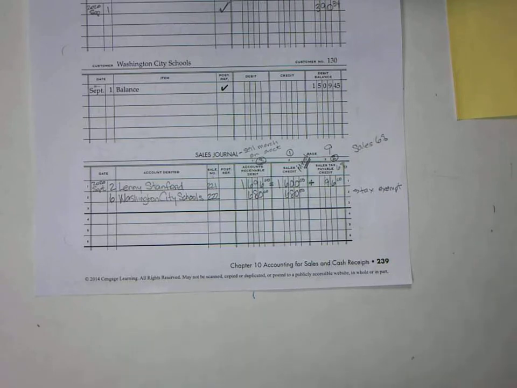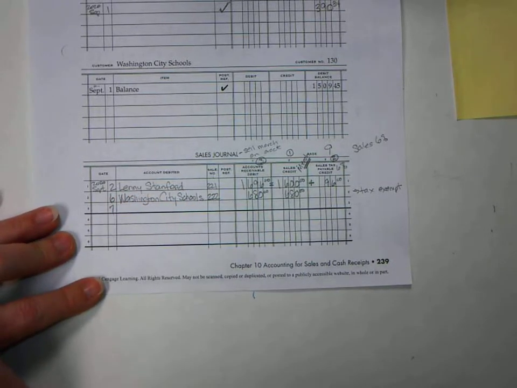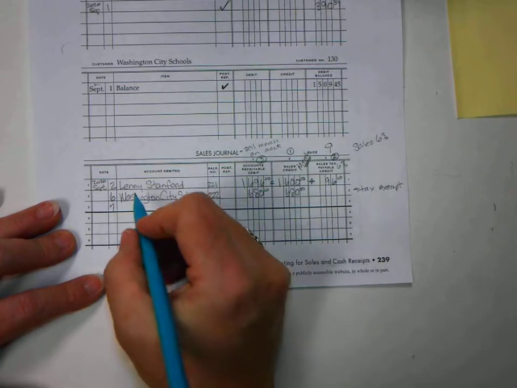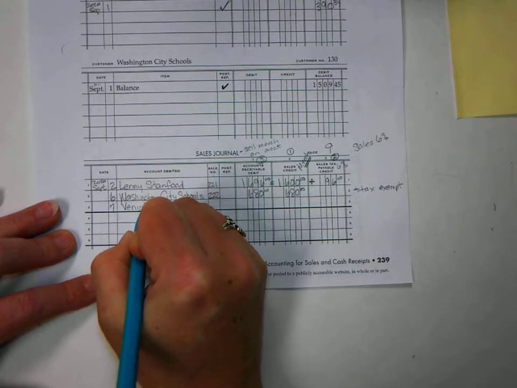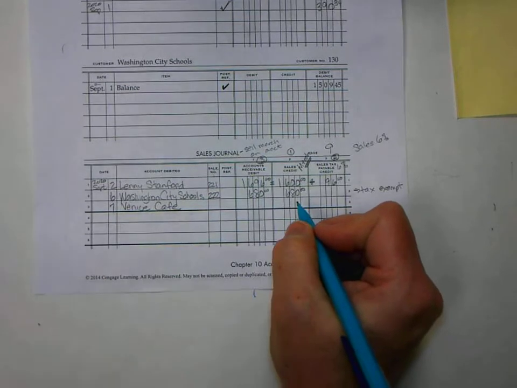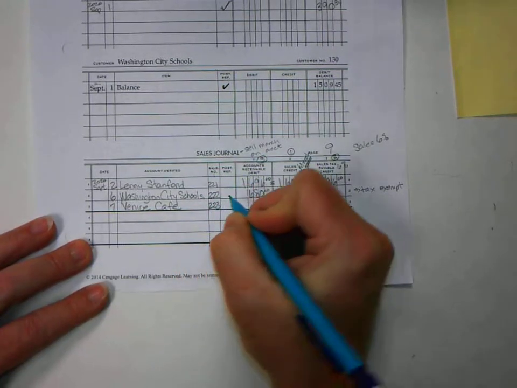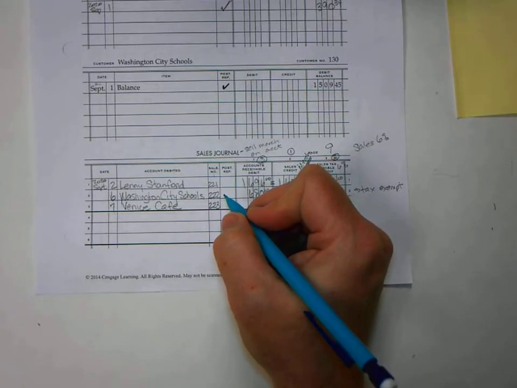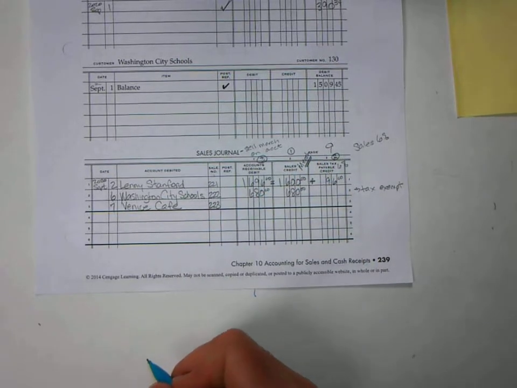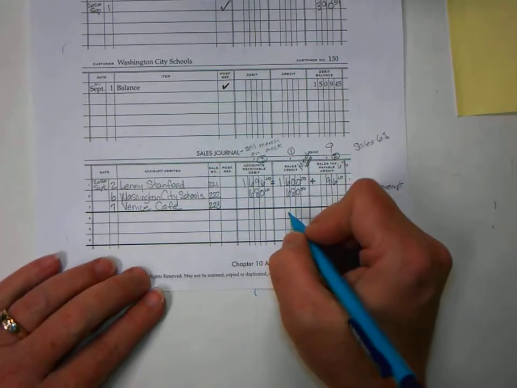Okay. And then our next transaction on the 7th is that we sold merchandise on account to Venice Cafe, and it's sales invoice 223. We sold $2,560 worth of merchandise, and then we have to add the sales tax.